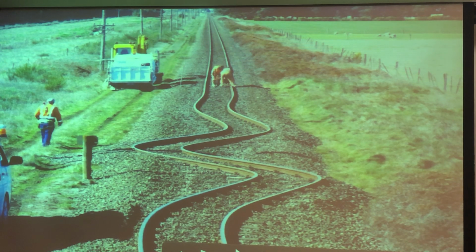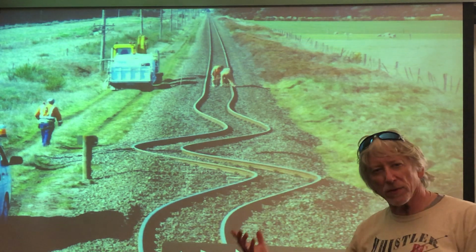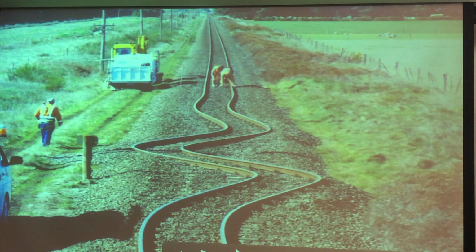You can see pictures. You do have to be careful, right, with pictures. Is that real? Did it just go like that? Or is it Photoshop? You can explore that.